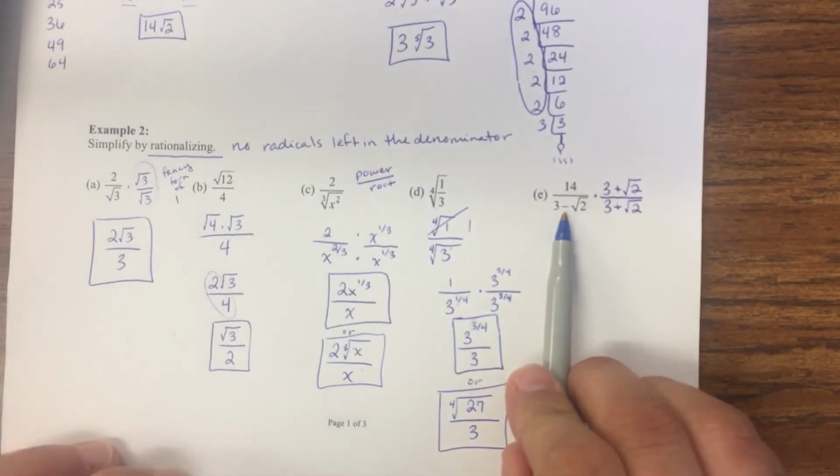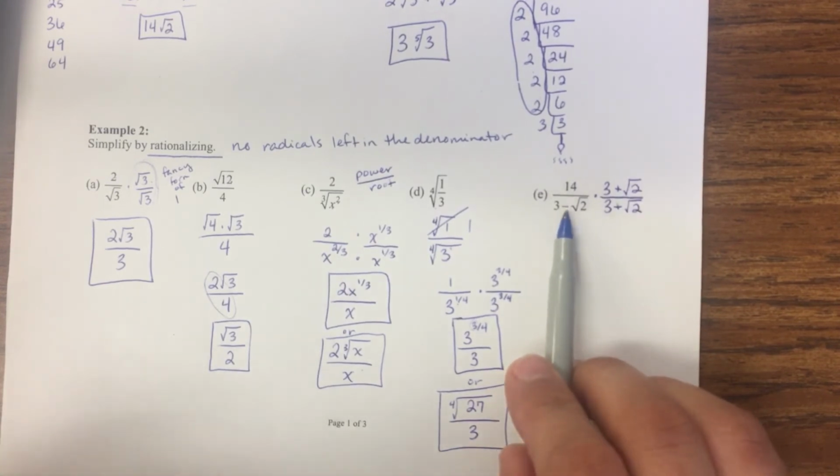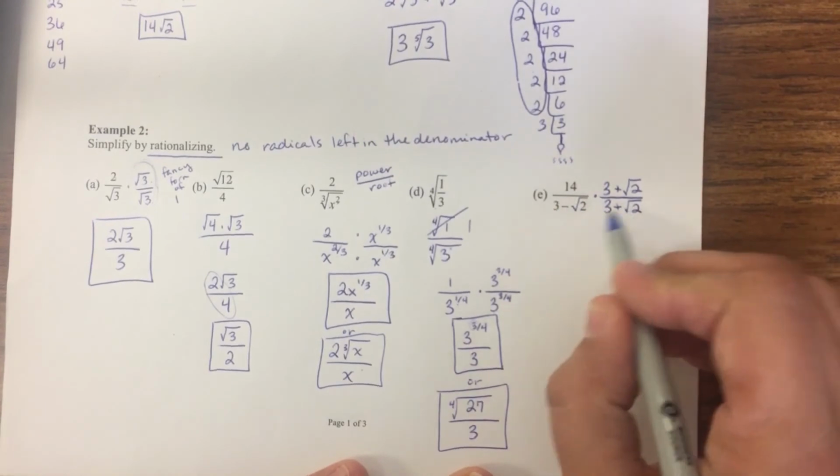So we're going to do that on the top and on the bottom in order to rationalize. And you do that anytime there's addition or subtraction in the denominator with a root, okay? So you'll know pretty quickly, oh, I see it. I need to rationalize it using the conjugate. So look what happens if we multiply these together.